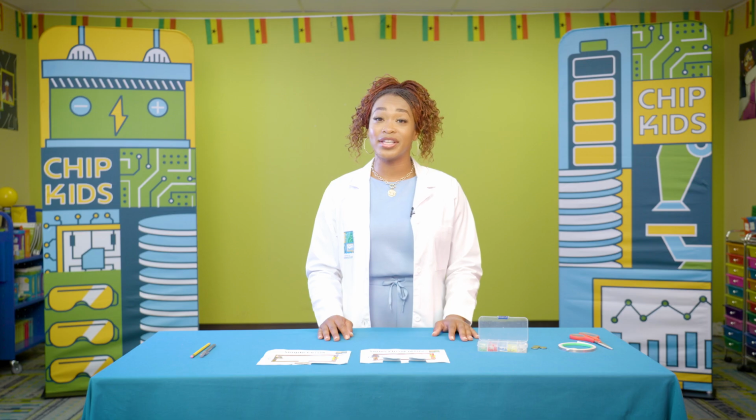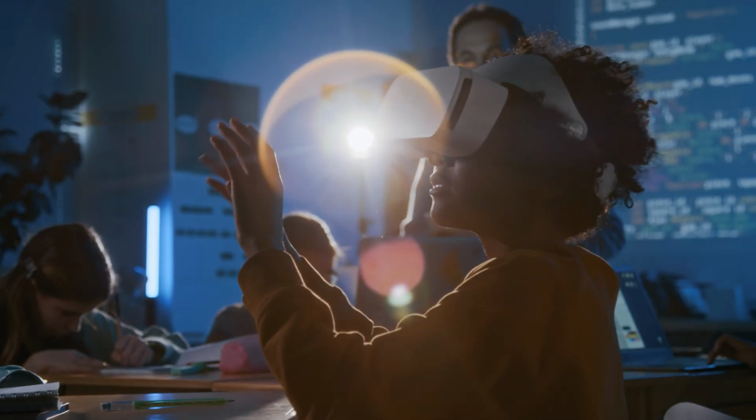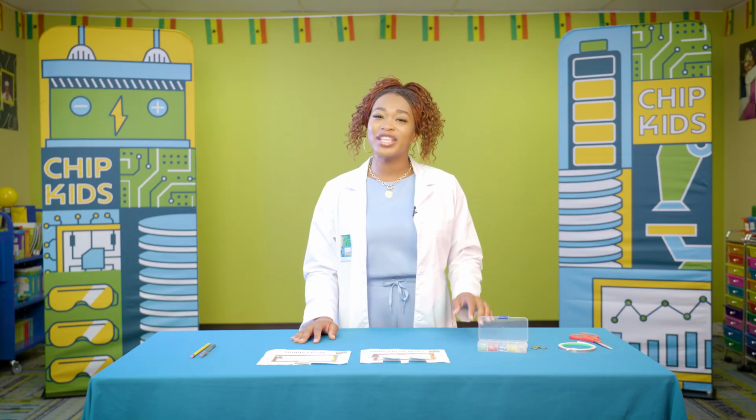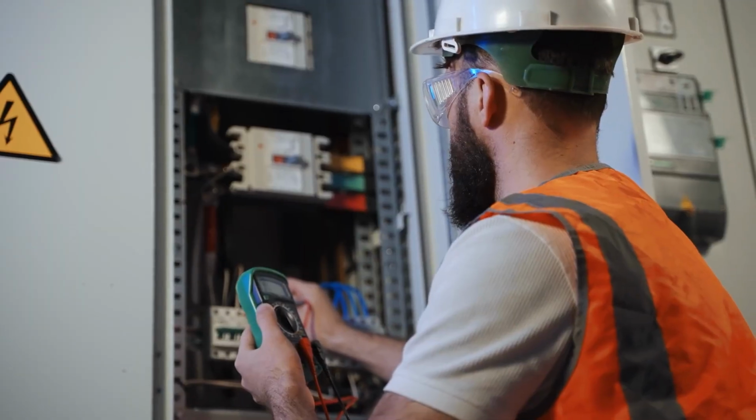You're surrounded by circuits in your home, in your school, and even in your car. Every time you flip a switch, you control the flow of electricity. That's real problem solving, just like engineers and electricians do every day.